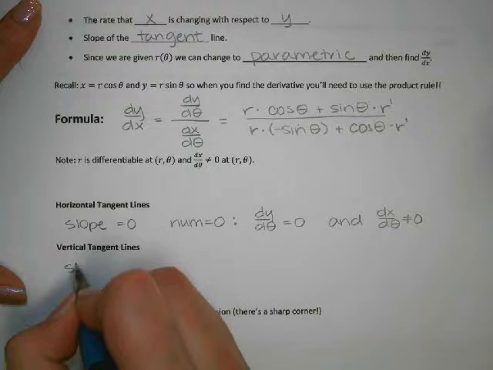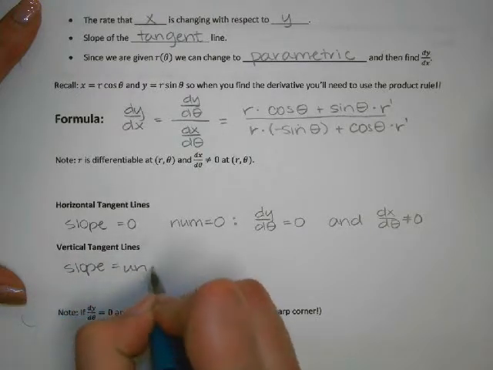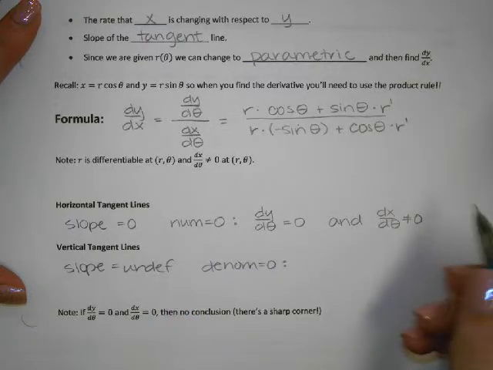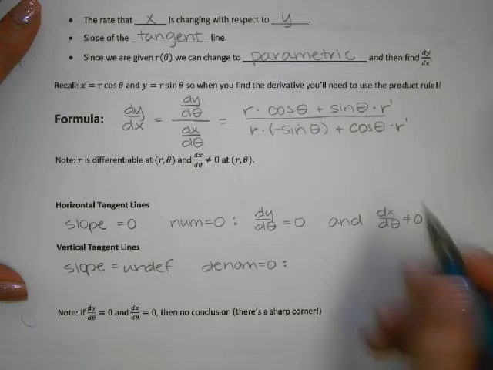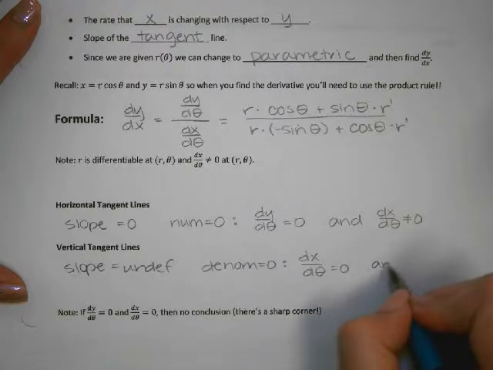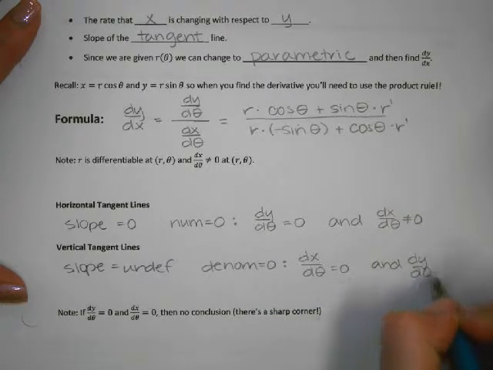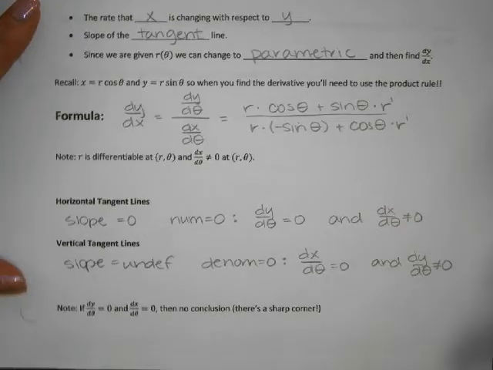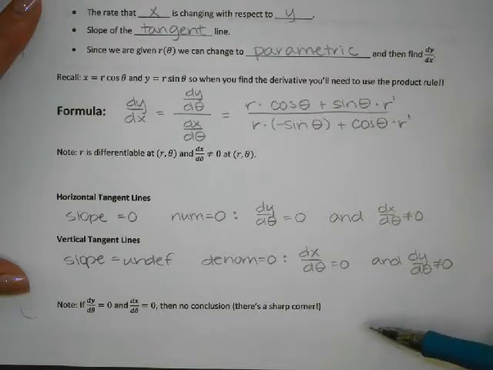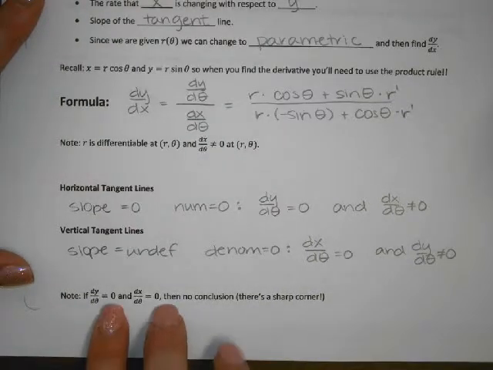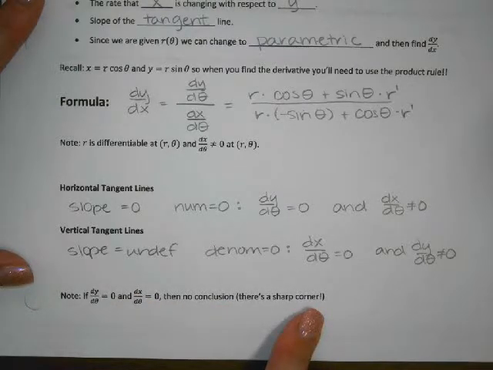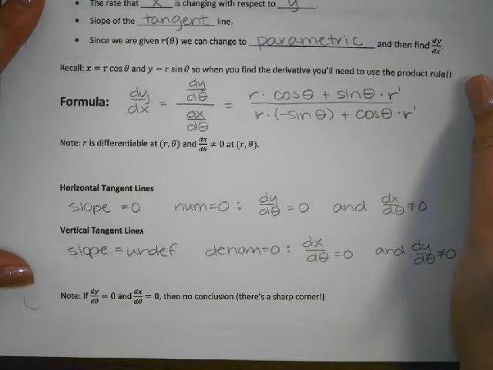Vertical tangent lines happen when the slope is undefined, which means that the denominator equals 0, because that's how we have undefined fractions when you're dividing by 0 on the bottom. That's where dx d theta equals 0 and dy d theta cannot equal 0. Okay, so in this case, we're specifying you can only have 0 in one of the pieces of the fraction, not both. If you ever have a fraction where it's 0 on the top and the bottom, then you have no conclusion. It means that there's a sharp corner there. Okay, so no vertical tangent, no horizontal tangent, just nothing.